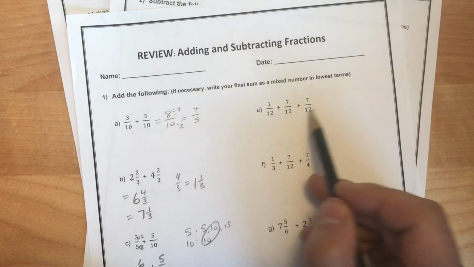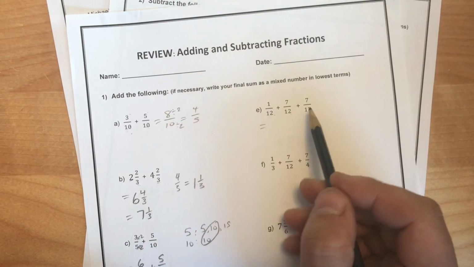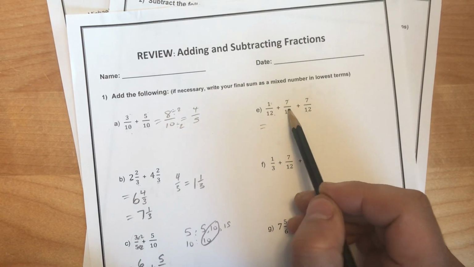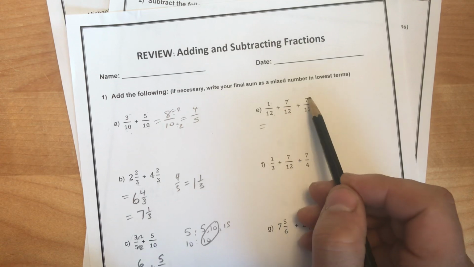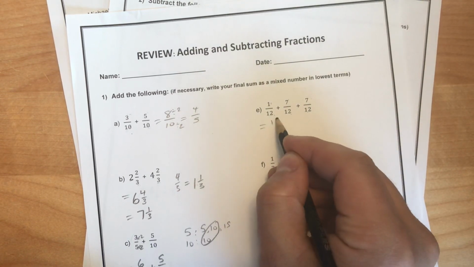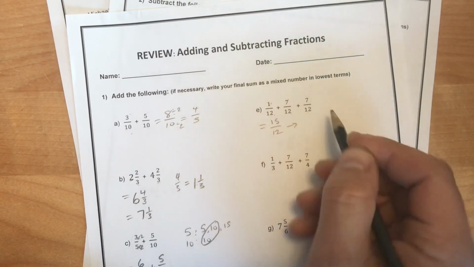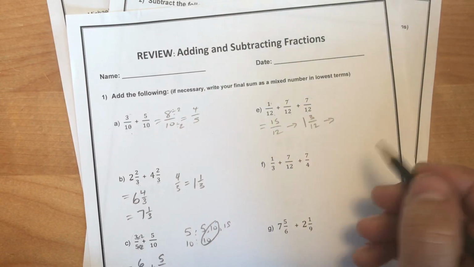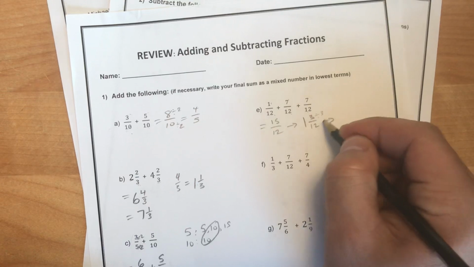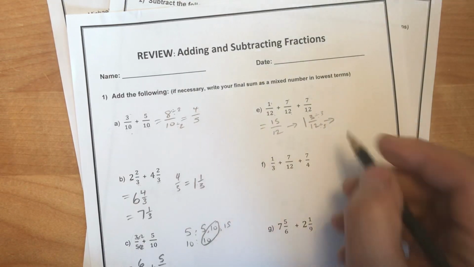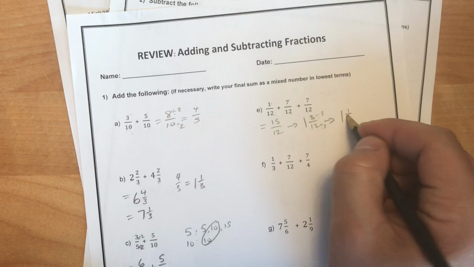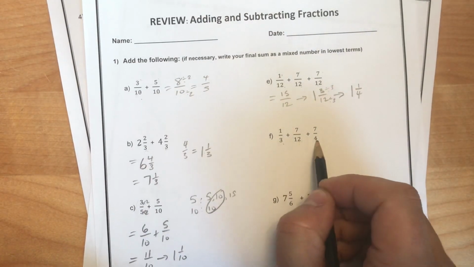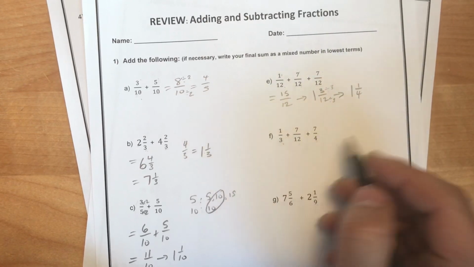E, I can see that all of the denominators are the same, so my job's not so bad here. I can just add the numerators, so I have 1/12 plus 7/12, so that's 8/12, and then another 7/12, so that'll give me 15/12 in total, and that equals 1 3/12. And 1 3/12 can be further reduced because both of these values are divisible by 3, so it can be 1 1/4.